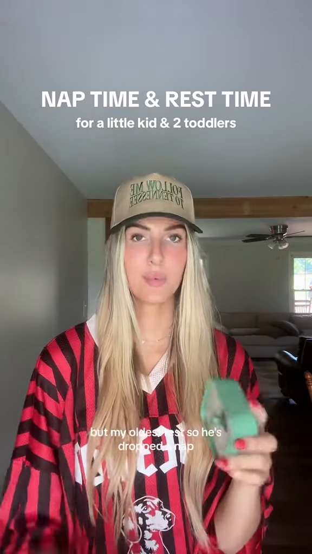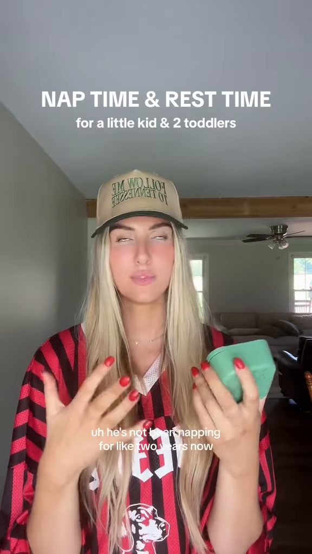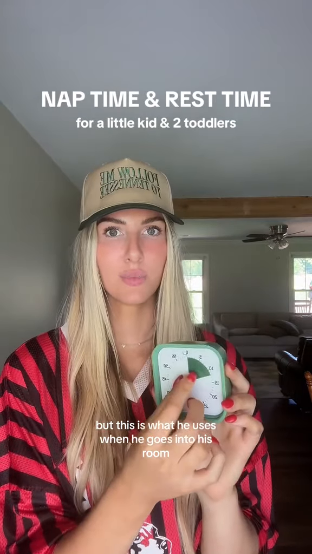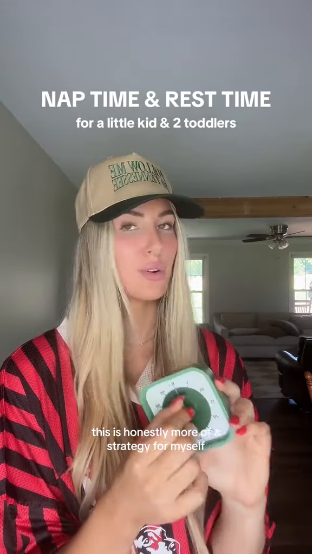So my younger 2 still nap, but my oldest rests. So he's dropped a nap. He's not been napping for like 2 years now. But this is what he uses when he goes into his room, because I still need a break. This is honestly more of a strategy for myself.